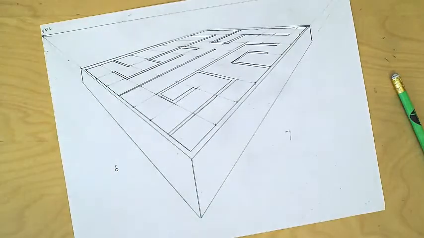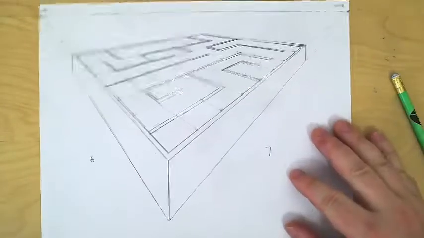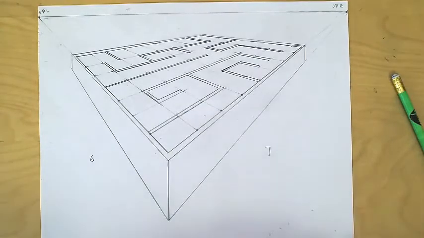And then you have your lines for the top thickness for your maze. So I'll stop right there, and then in the next video, I'll show you the next part, and that's where the maze really starts popping out.